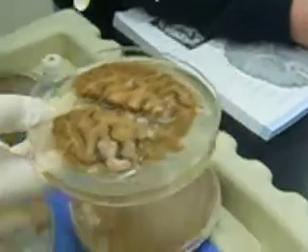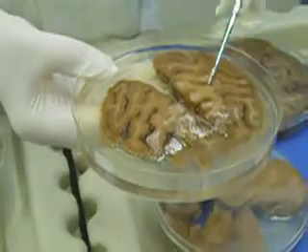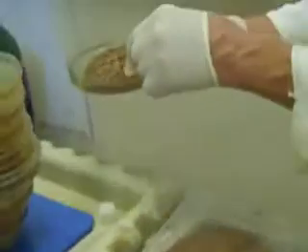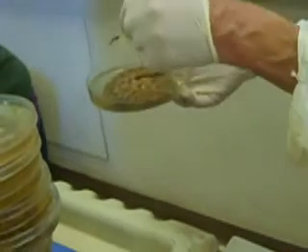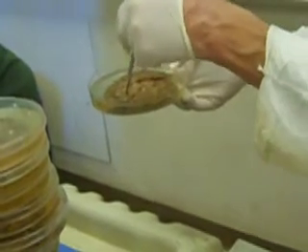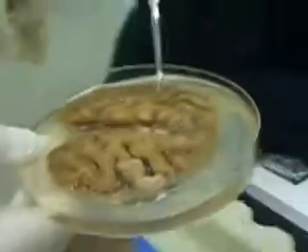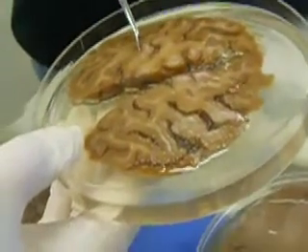Now, pay attention to this. If this is the central sulcus, what is this? Don't answer right away. What is this? Precentral gyrus. Correct. And don't answer right away though. What is that? Precentral sulcus. Correct. Now what is that? Post-central gyrus.